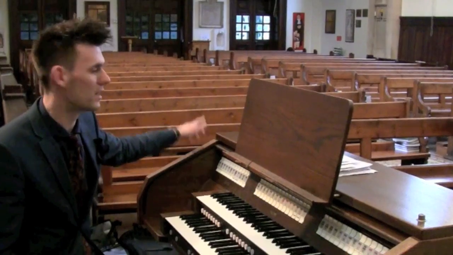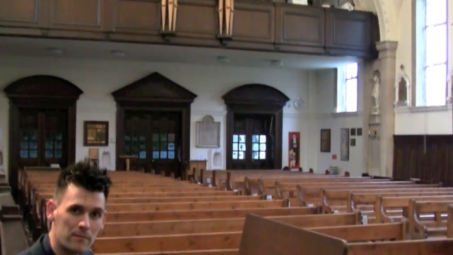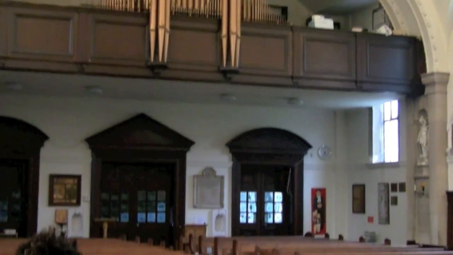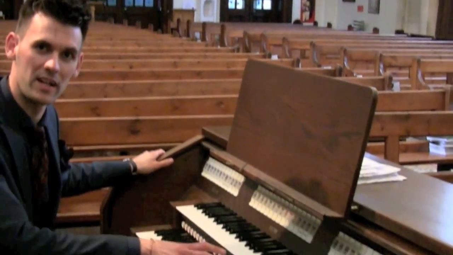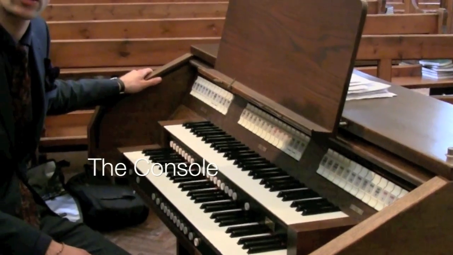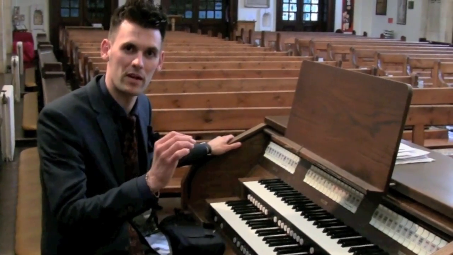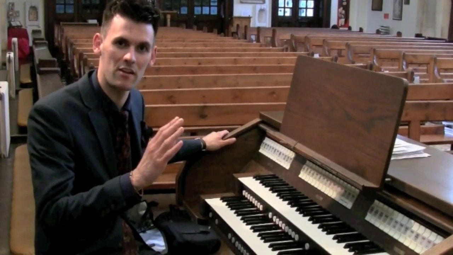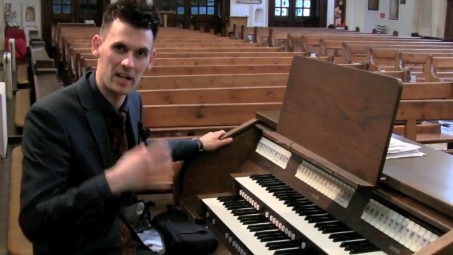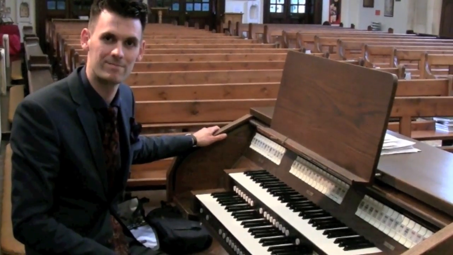Now, the pipes are up there, and they're controlled from down here, the organ console. And like all woodwind instruments, the air is blown through the pipe, and that creates sound molecules that vibrate, making a different kind of sounds.